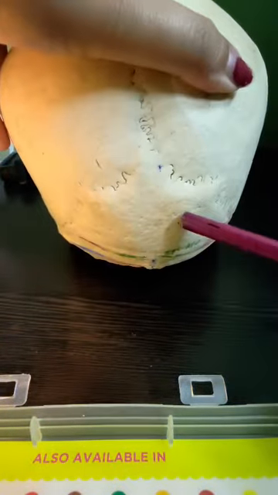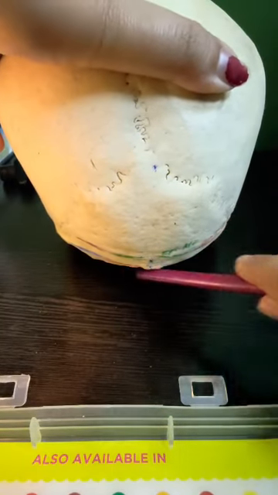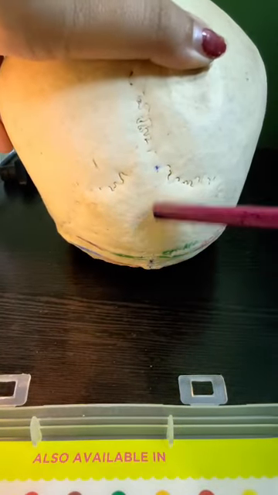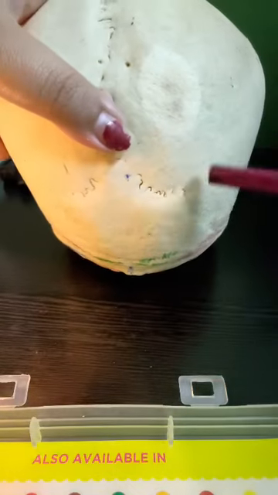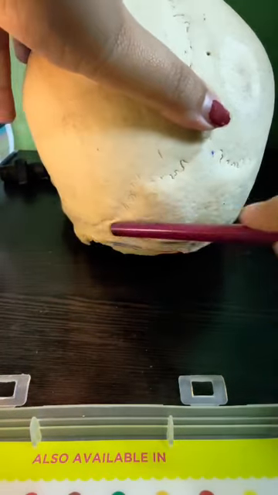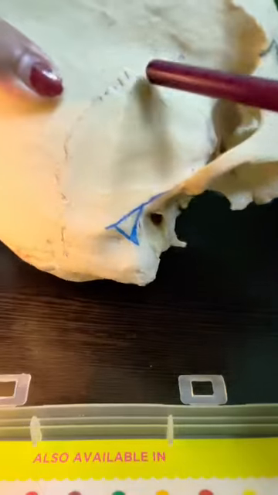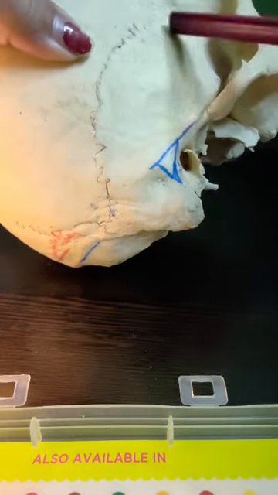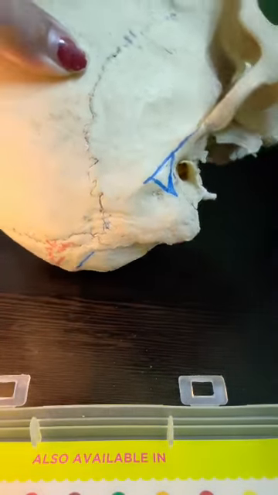This bone is called occipital bone. It is present in the posterior part of the skull bone. This suture separates the parietal bones from the occipital bone. This is lambdoid suture. This bone here is called temporal bone.